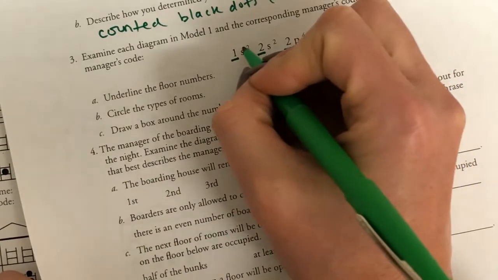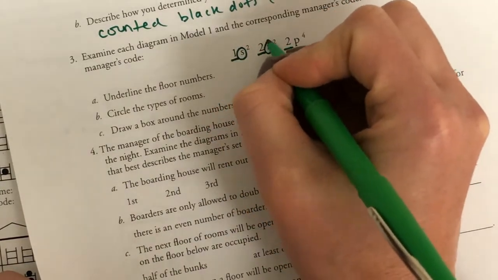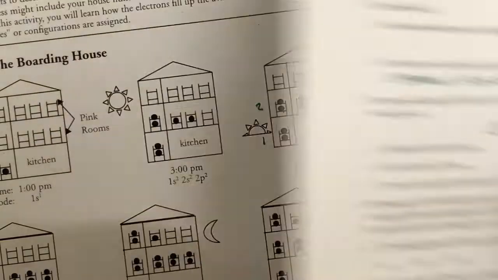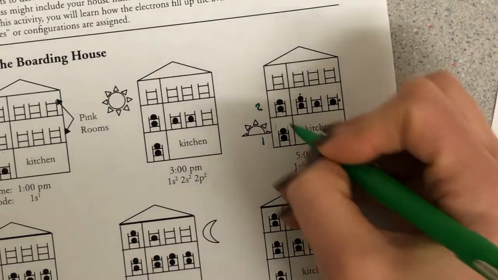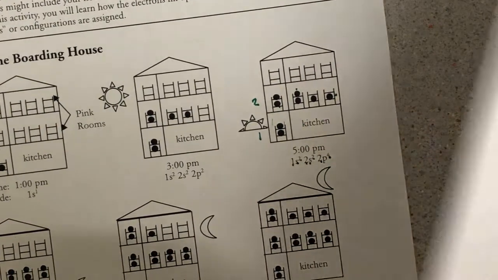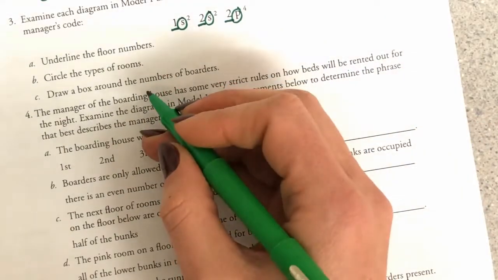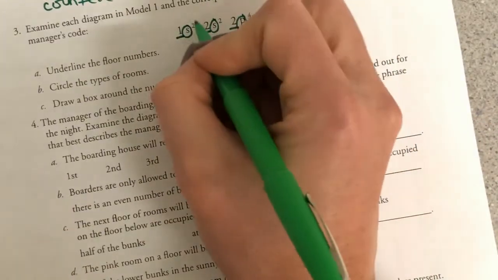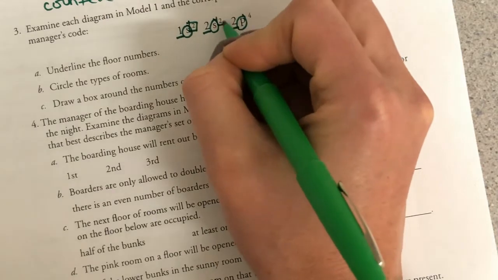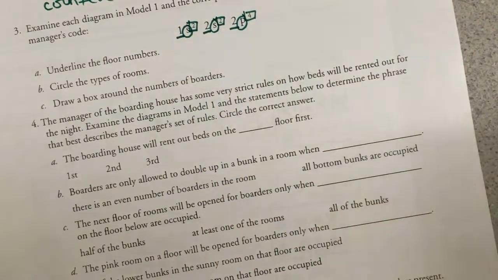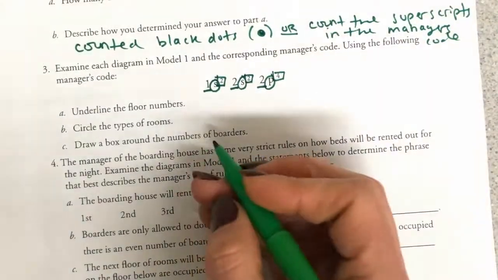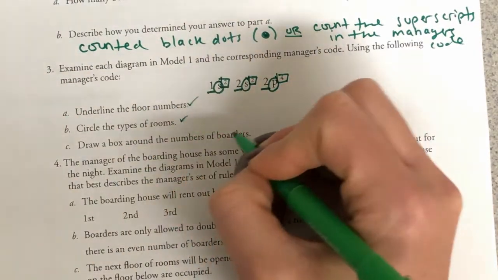Okay, circle the sunny room, and the other one must be the pink room. Yeah, sunny room, pink room. Okay. Draw a box around the number of boarders. Okay, so 2, 4, 8. Okay. Done that, and done that.